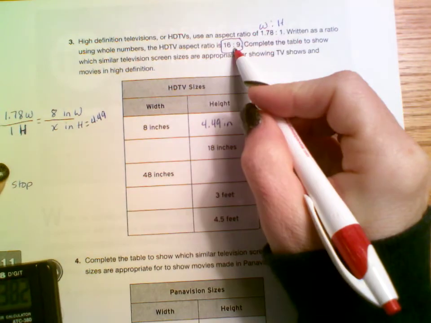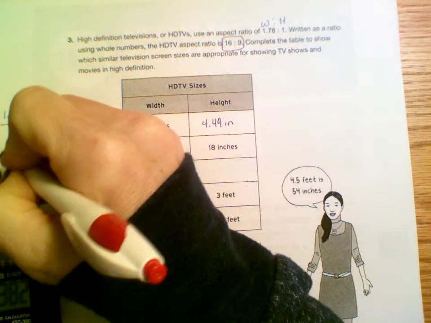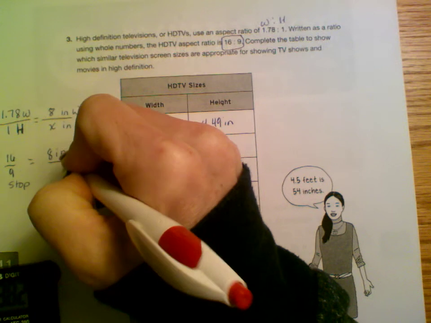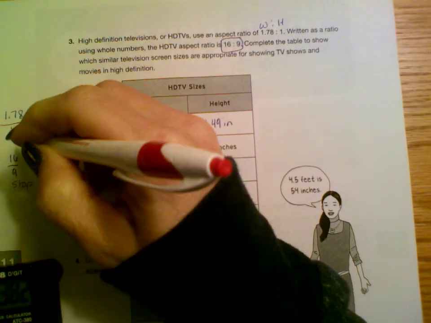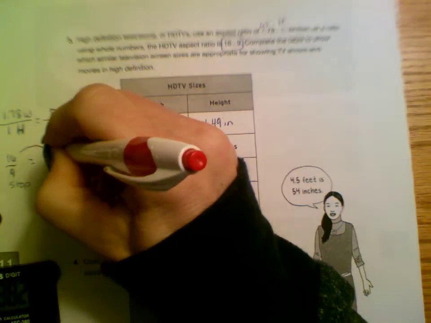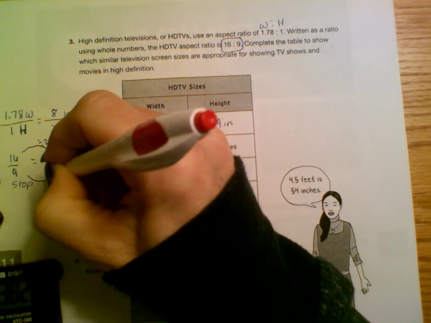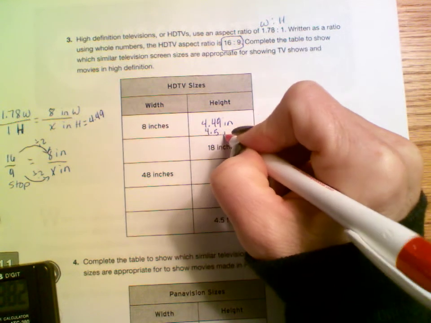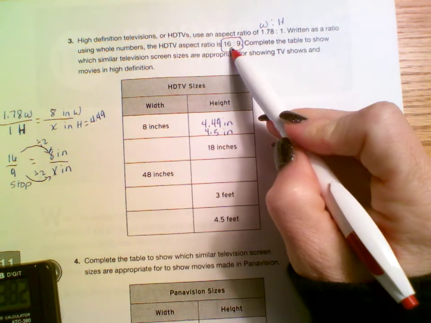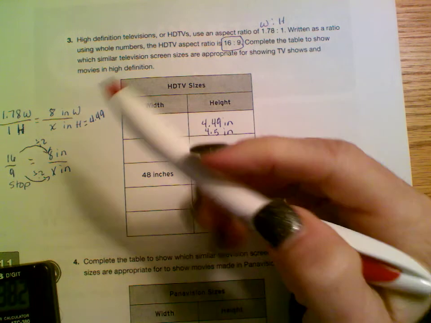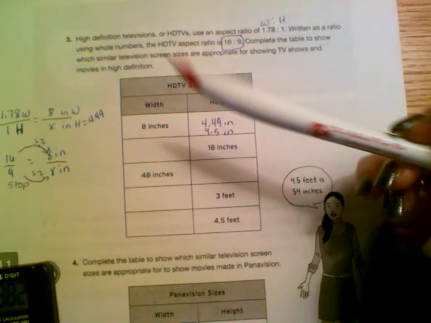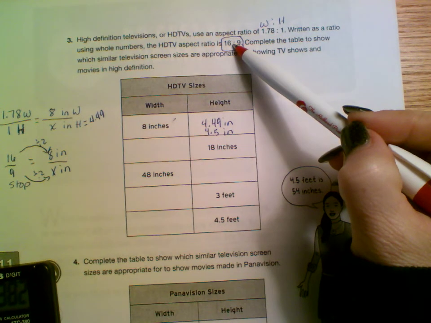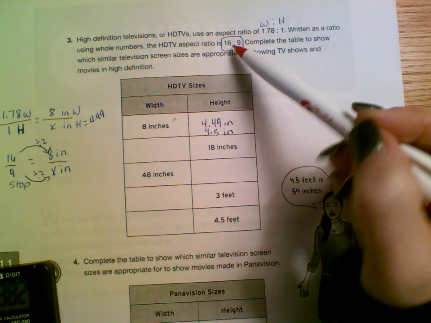Now I could have used this 16 to 9, so I'm going to try that. 16 to 9 equals 8 inches to X inches. Here, it's a little easier to just scale this down and say divide by 2. Divide by 2. 9 divided by 2 is 4.5 inches. So this is a little bit of a rounded number compared to here, but we could use either one of these to figure out these. It's going to be easier probably to use the whole numbers, so this is probably what I would use for the remainder.